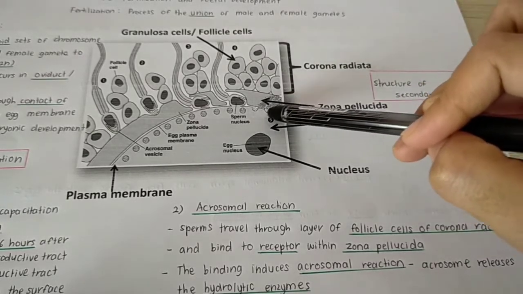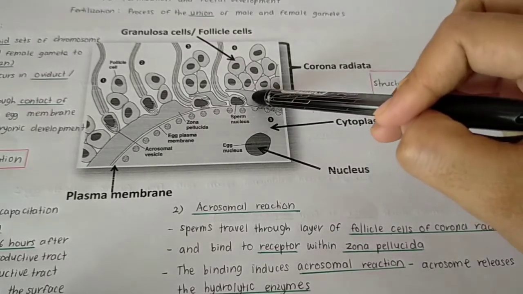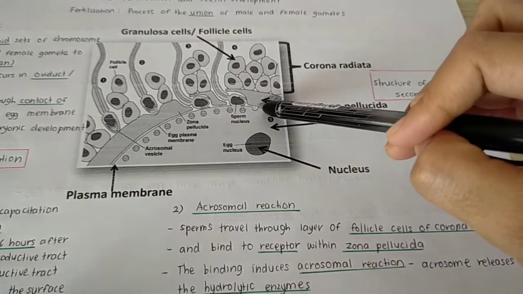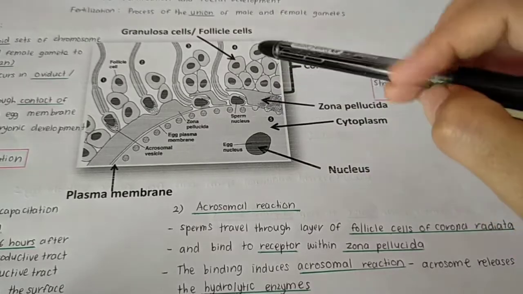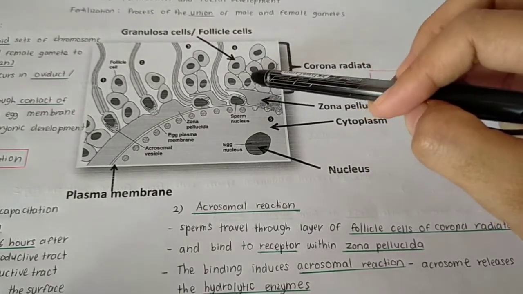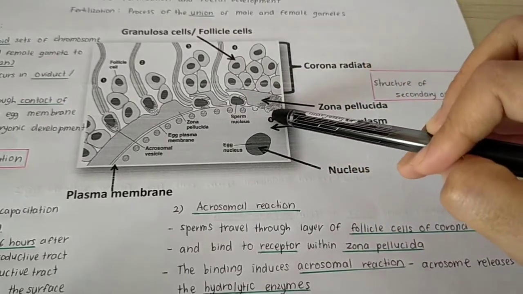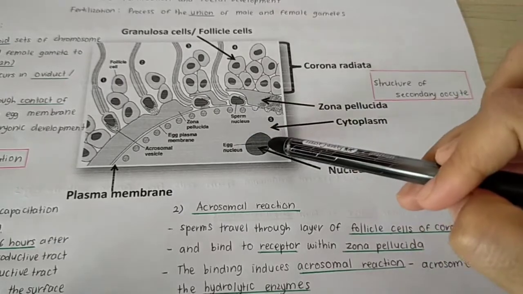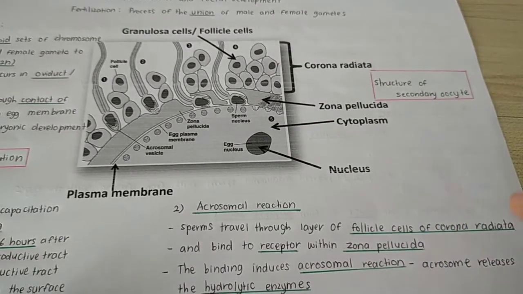What is the function of the enzymes? They harden the zona pellucida. Why must the zona pellucida be hardened? It forms a block to polyspermy, which prevents additional sperm from penetrating the egg plasma membrane. And what happens after that? The sperm nucleus and the egg nucleus fuse together and form a diploid zygote.